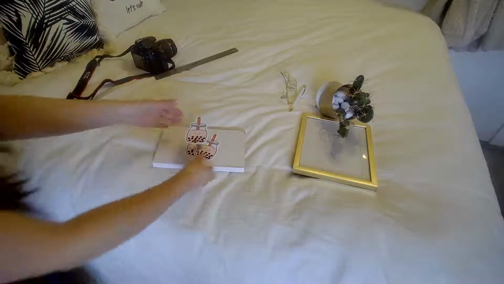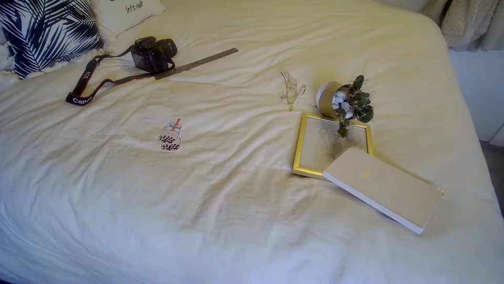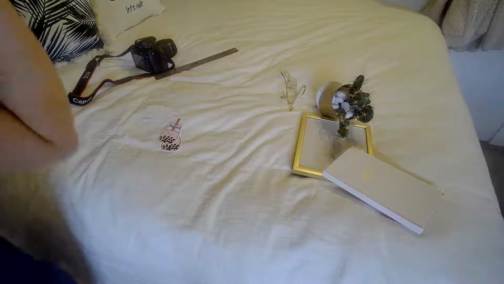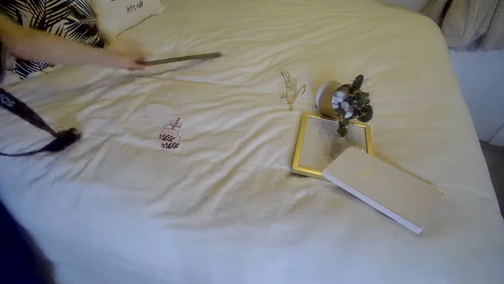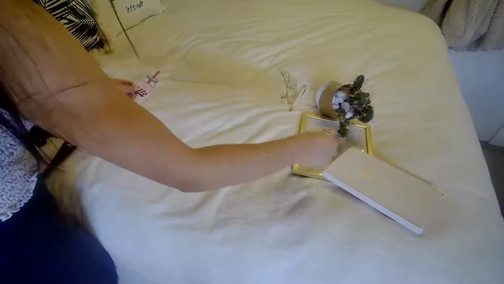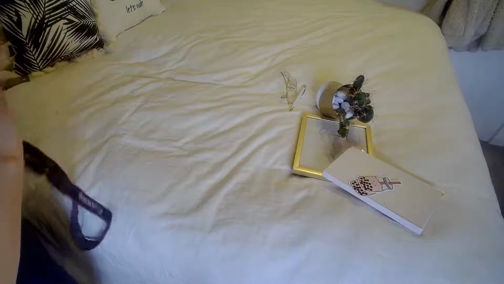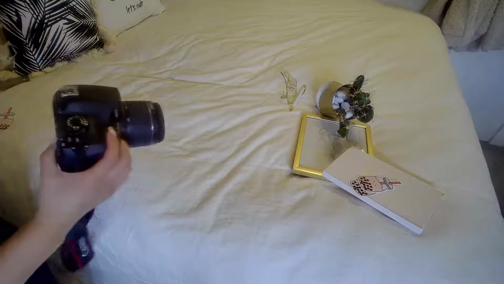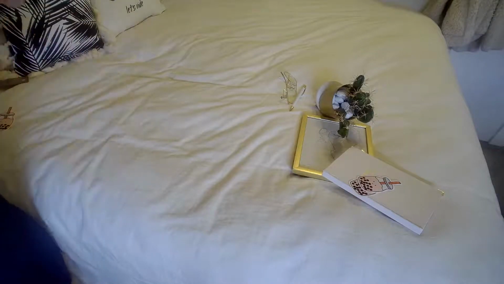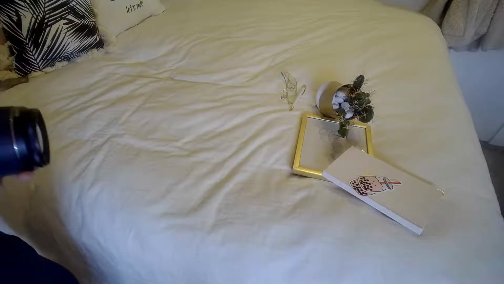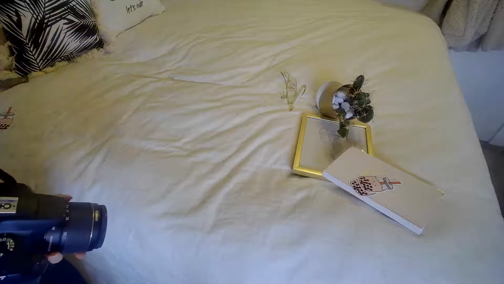So I'm going to set up my stickers how I want to shoot them. And I think I'm going to start by doing them with just me holding it in my hand. So I'm going to take my phone. I like to always put my hair up whenever I am shooting, just so it doesn't get in the way.